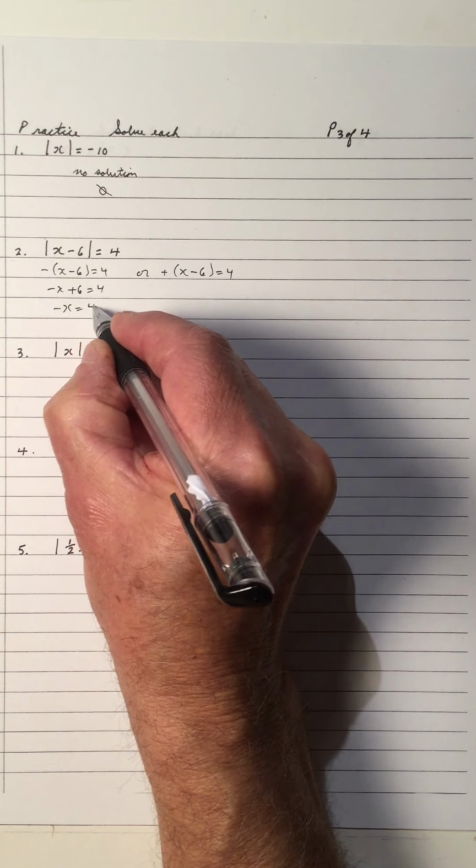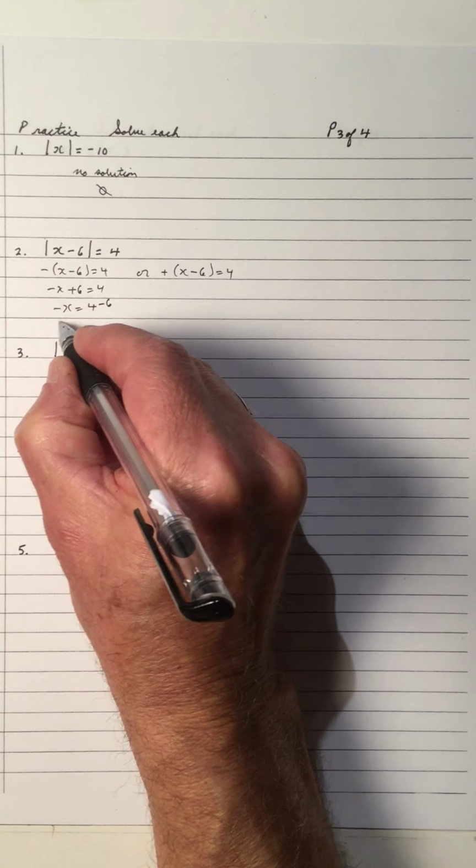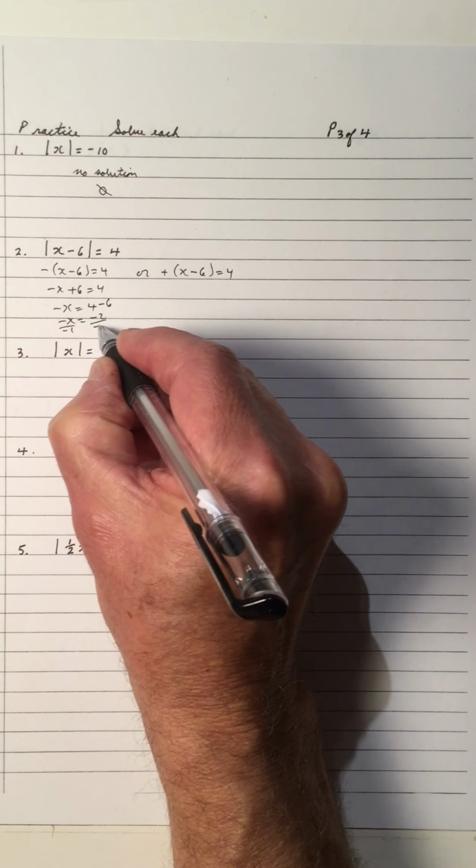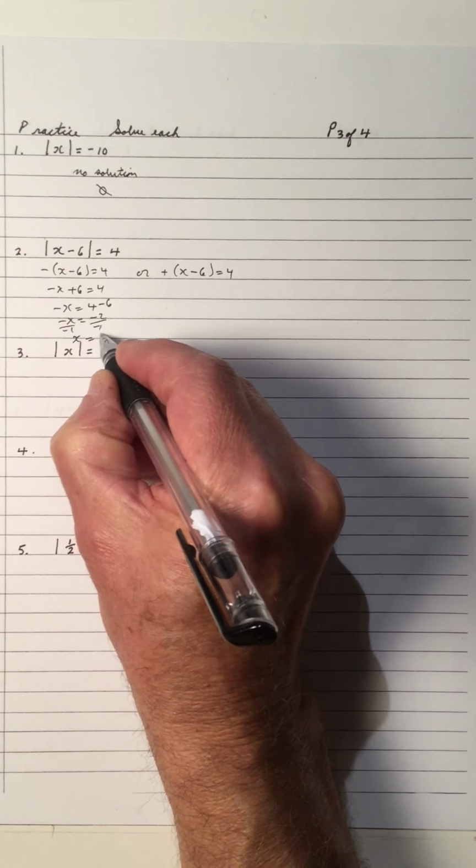Negative x equals 6, 4 minus 6. Negative x is negative 2. Divide by negative 1. X equals 2. The other one doesn't change: x minus 6 equals 4, x equals 4 plus 6. X equals 10. So the answers are 2 and 10.